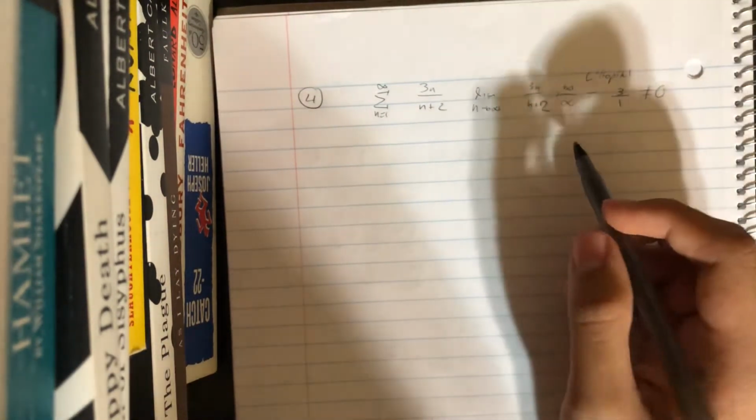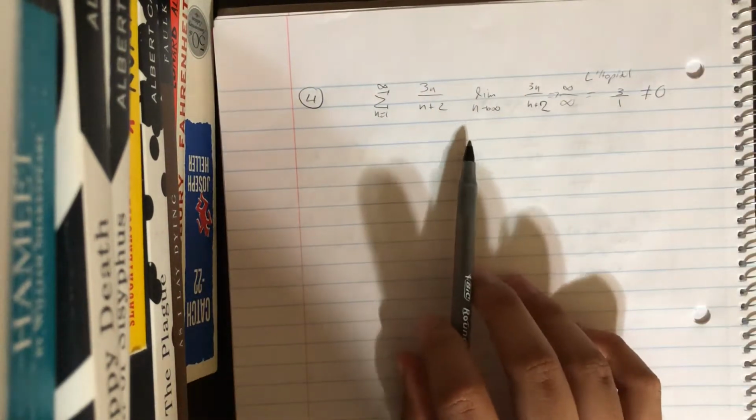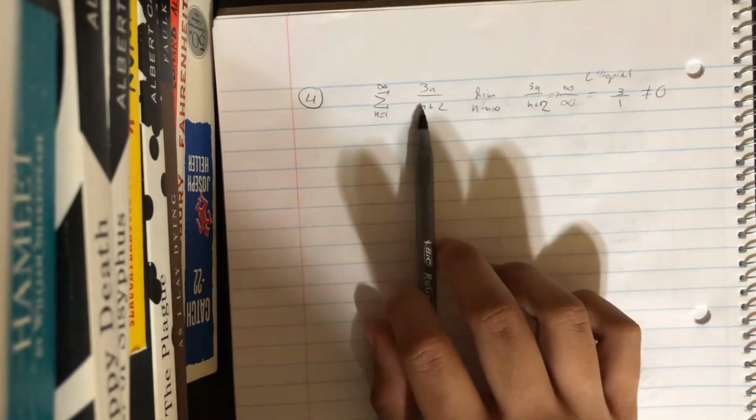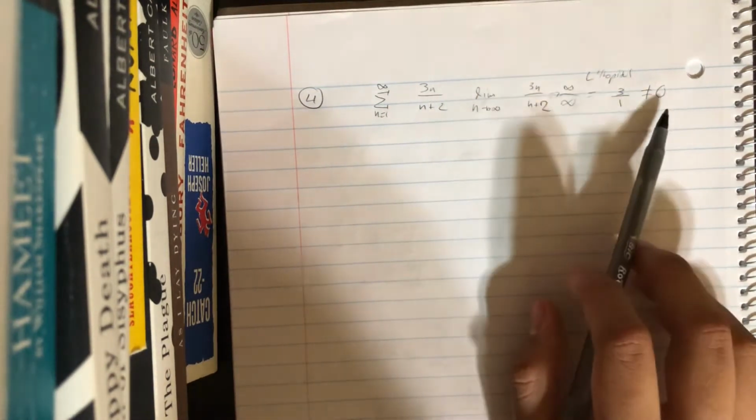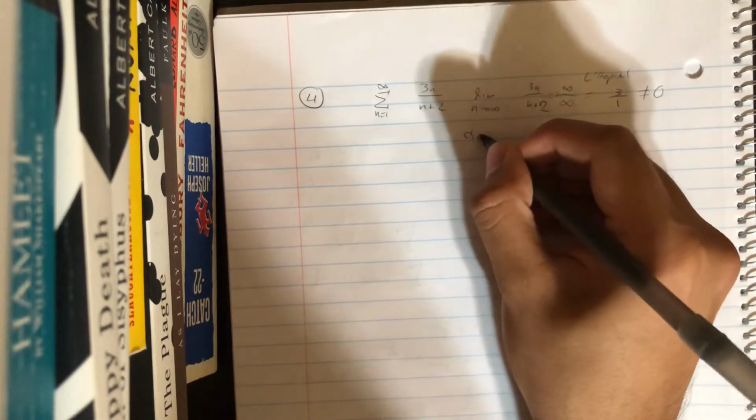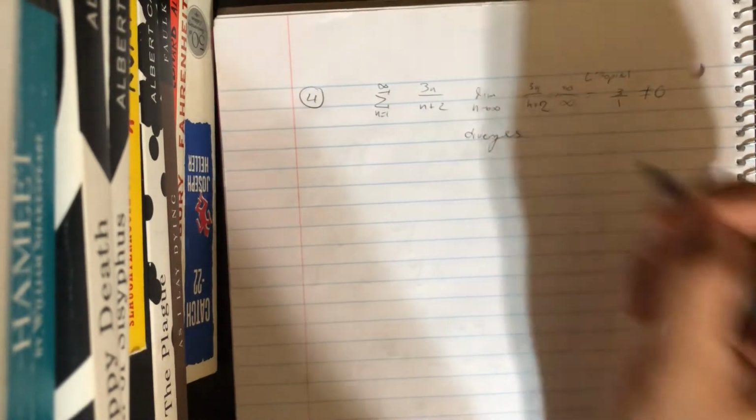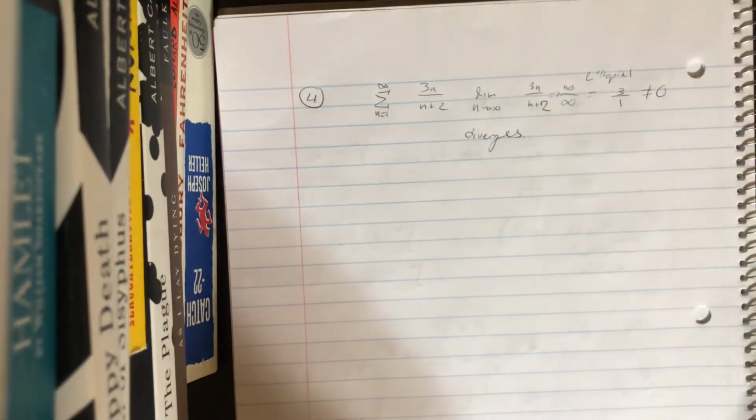And the nth term test for divergence says if the limit as n approaches infinity of a of n, our series, does not equal 0, then the series diverges. And that's nice. I mean, F is off. Really simple, not too bad. All right.